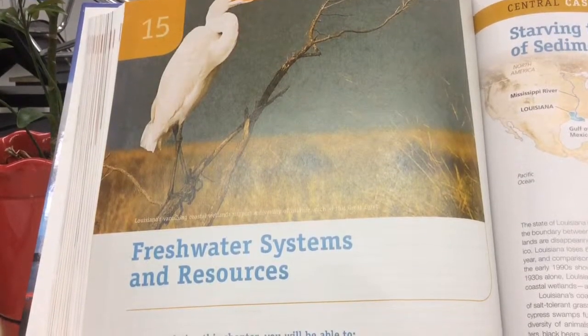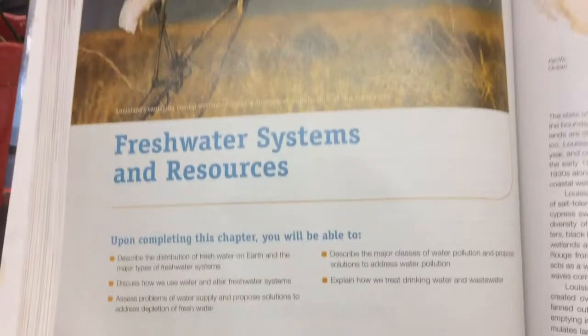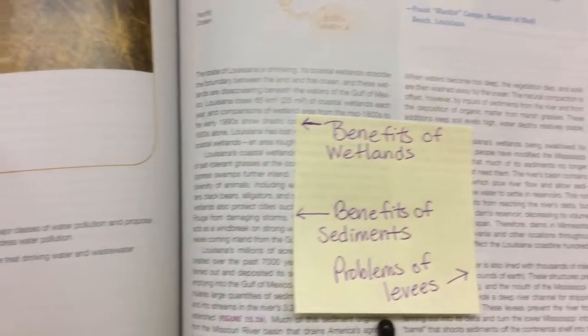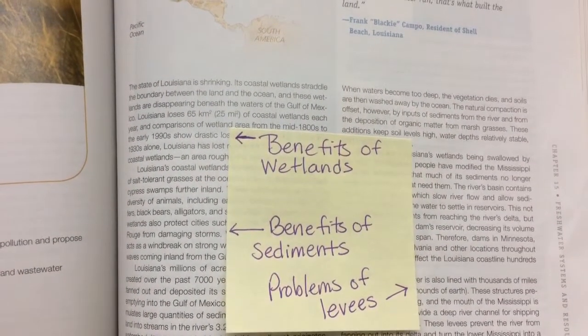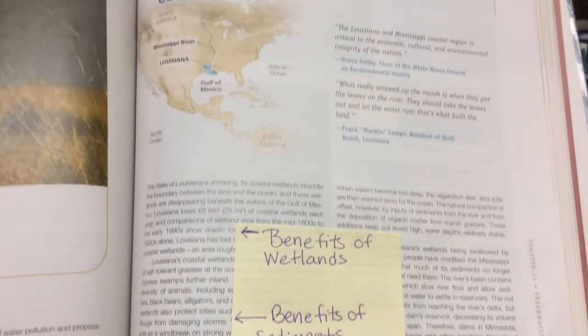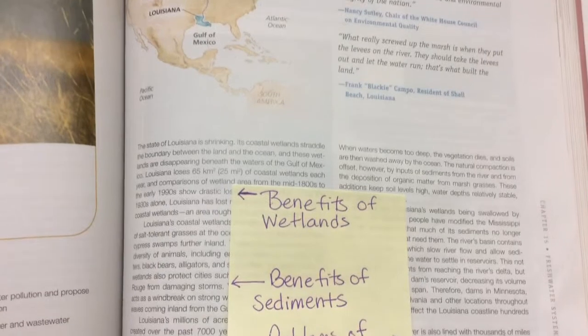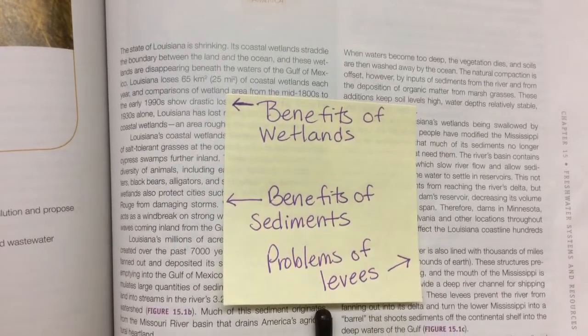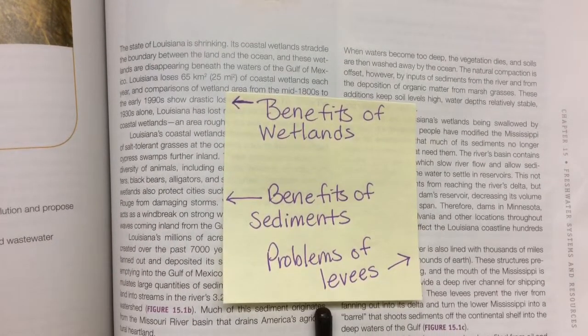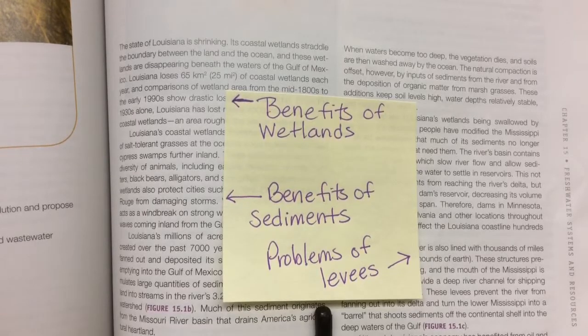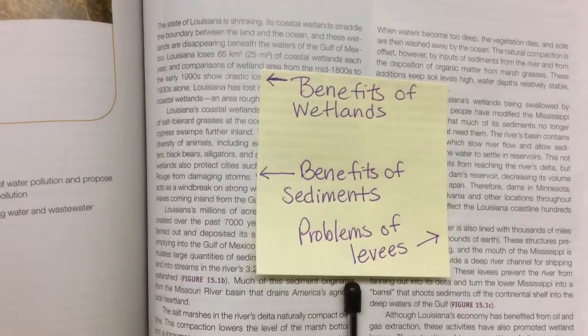Chapter 15, Freshwater Systems and Resources. This case study is about Louisiana and sediments and wetlands. So the paragraphs here show the benefits of wetlands and the benefits of sediments and the problems with levees.